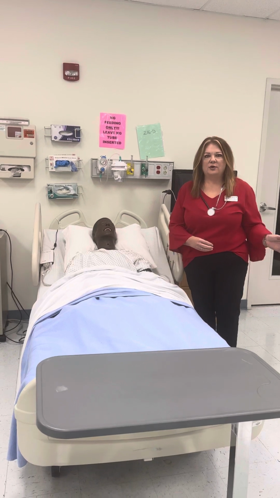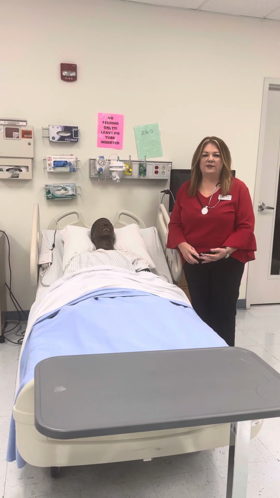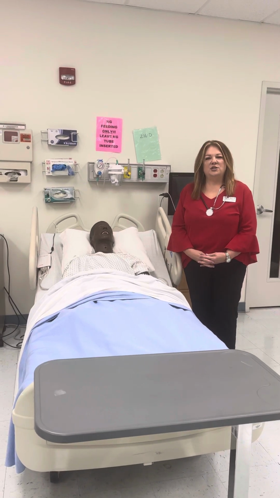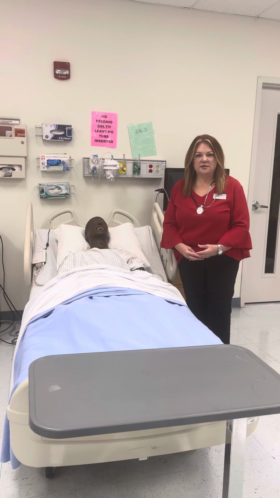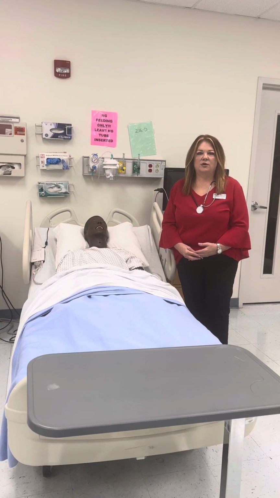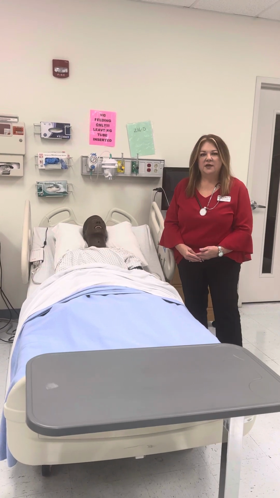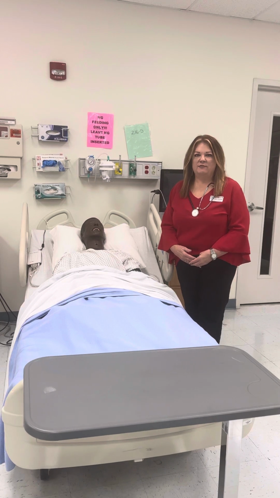The first thing before I even come in the room is I want to have reviewed the chart to make sure I know what the diagnosis is, if the patient is a DNR or not, what their status is, their diagnosis, what their vital signs are. It's very important that I check that before I come in the room so that I have a baseline. I also need to make sure that the vital signs were recently done, since that is part of my physical assessment.